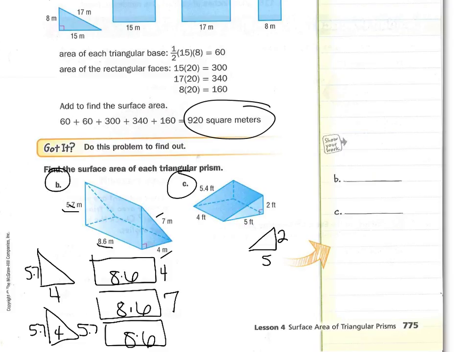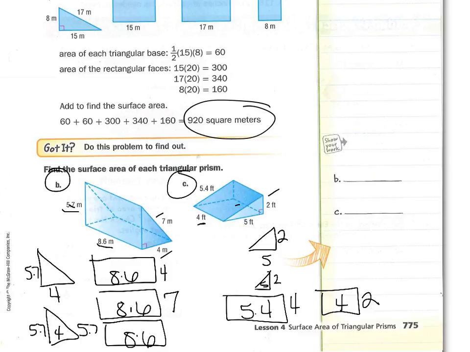Okay, then you have 2 of those. And then you have 3 rectangles. One rectangle has a side of 4 and then a side of 5.4. One over here has a side of 2 and a side of 4, because it's 4 right there. And then you have your last one. We've done the top, we've done the side, we need the bottom, which is going to be 4 and 5. Okay, those are your 3 rectangles.